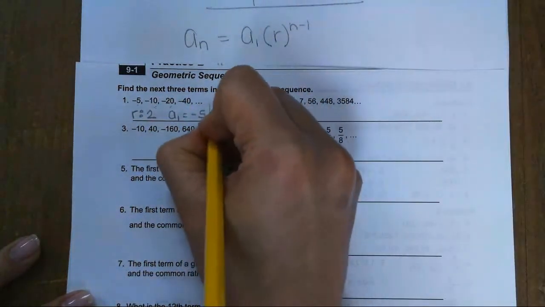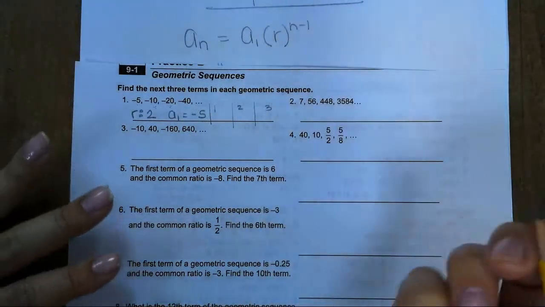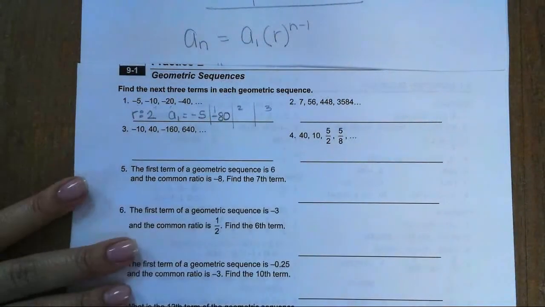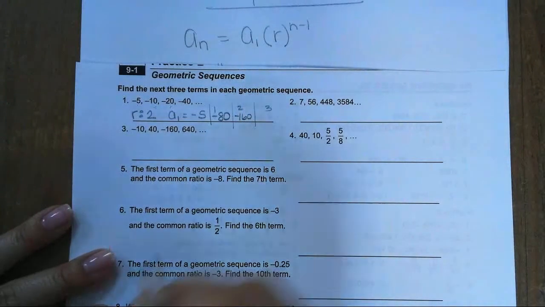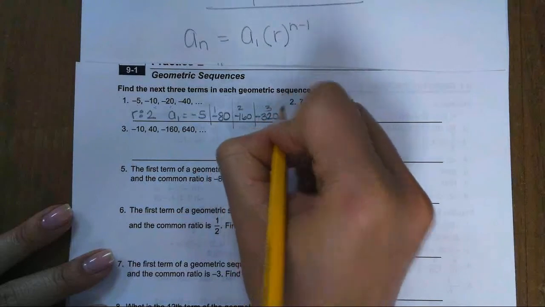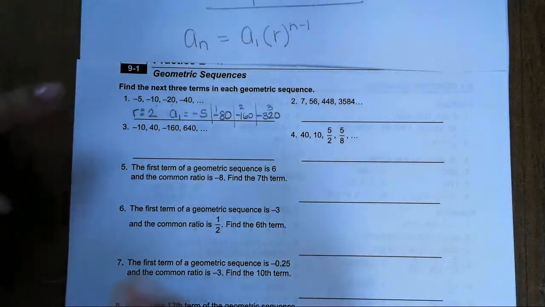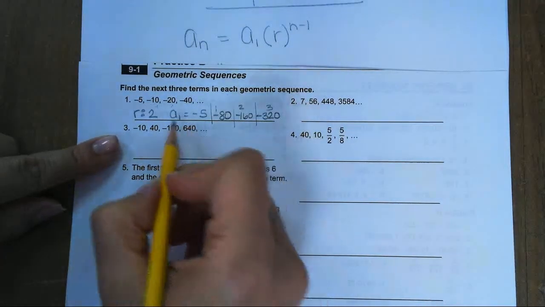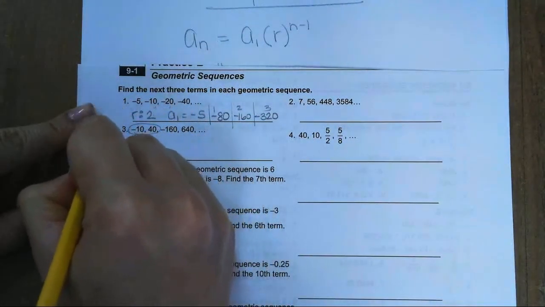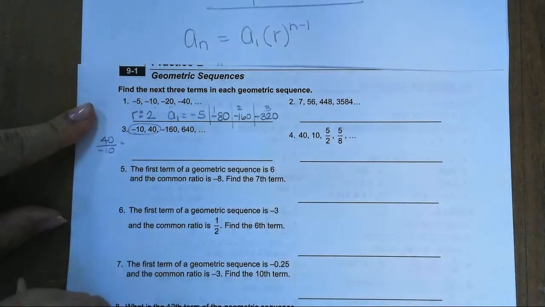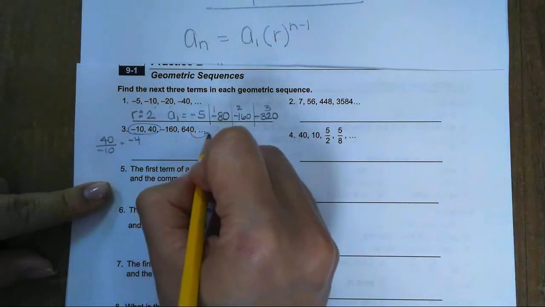So my next 3 terms, 1, 2, and 3: negative 40 times 2 is negative 80. Negative 80 times 2 is negative 160. And negative 160 times 2 is negative 320. There's nothing more to do there. Now, to find number 3, for example, from negative 10 to positive 40, if I do 40 divided by negative 10, so from right to left, I get my r value, which is negative 4. So all I have to do is multiply by negative 4 each time.